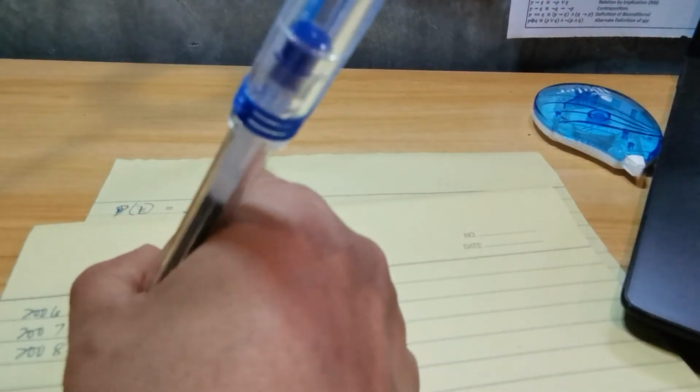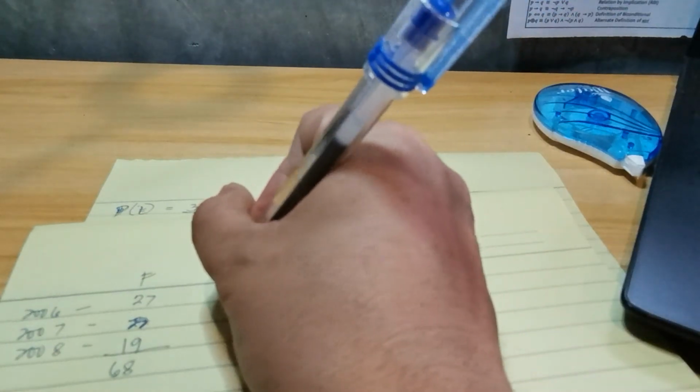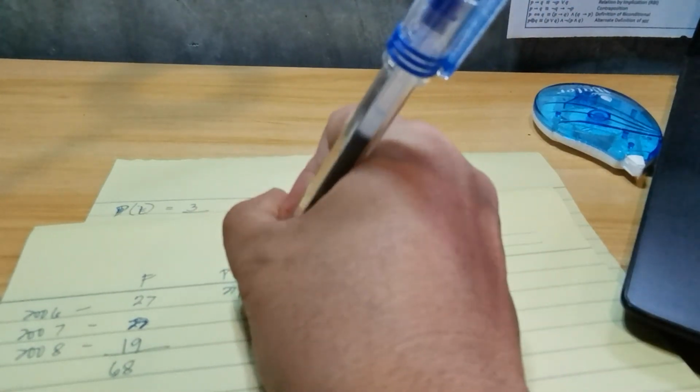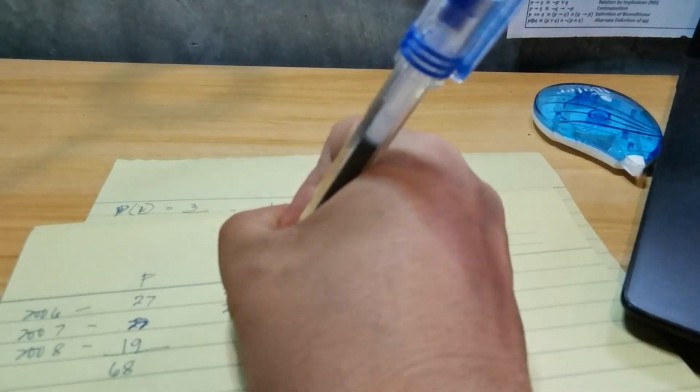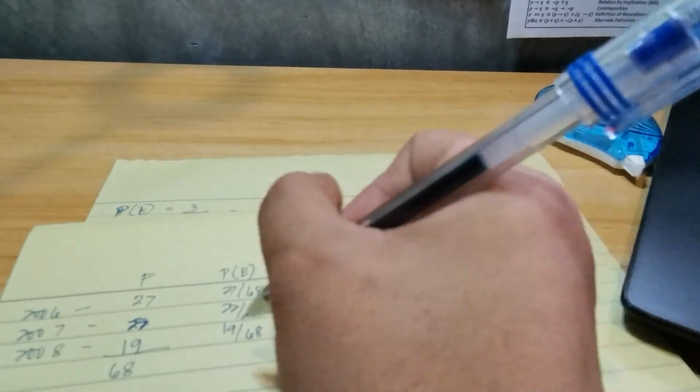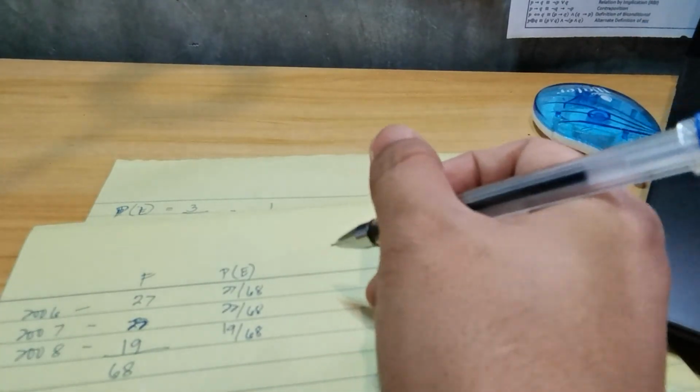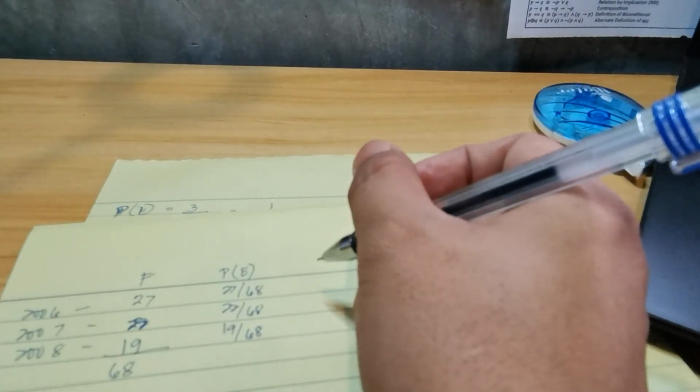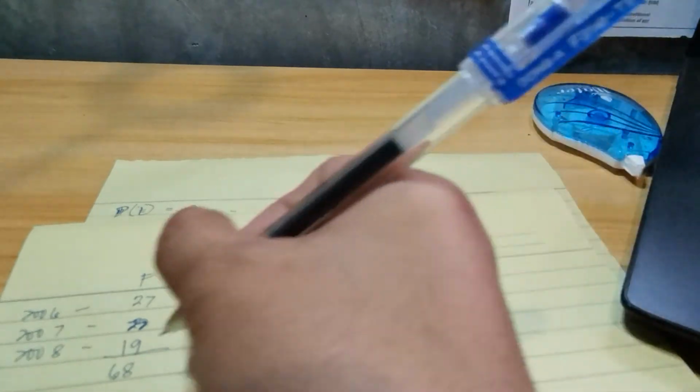So 27 plus 22 plus 19, that is equal to 68. So this will be 27 over 68. Then we have here 22 over 68 and 19 over 68. Okay, a total of 68 over 68 or equals 1. Now, ang sabi, kapag magse-select daw ng dalawa. So, we have here a first selection ay manggagaling sa 2008.